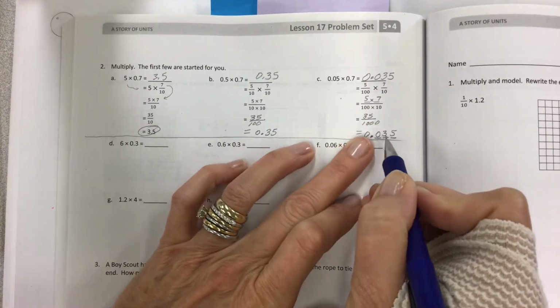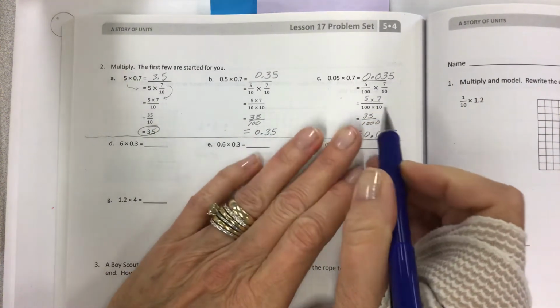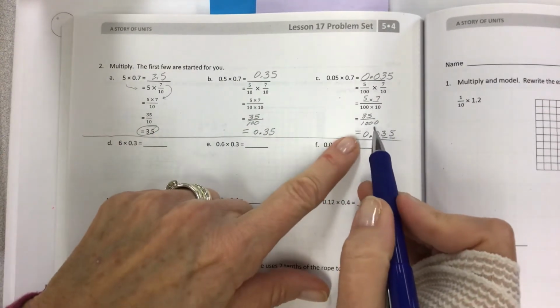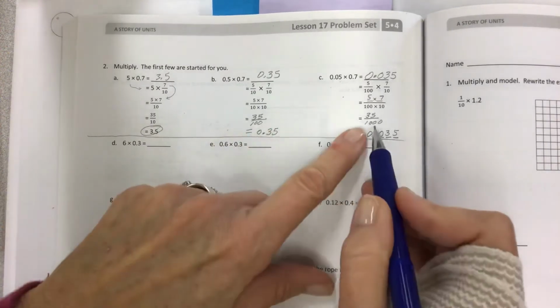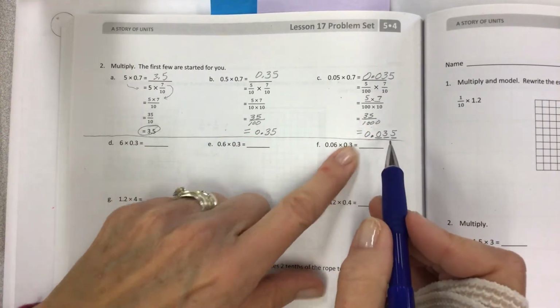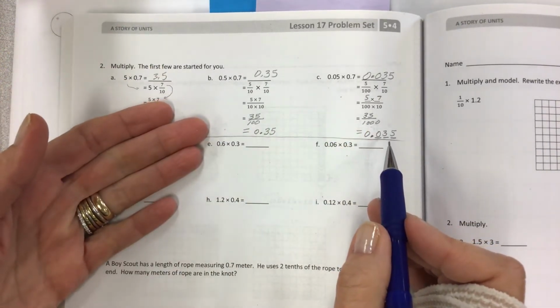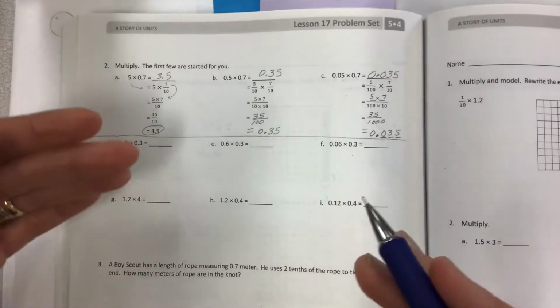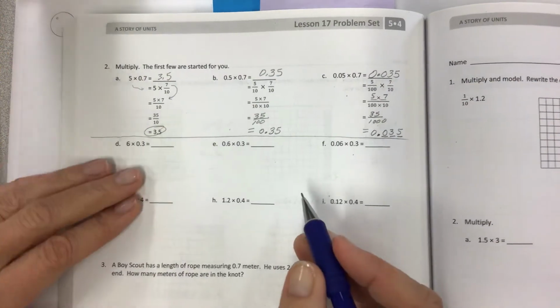Very important to shuffle it over. And again, don't simplify any of these. If you move away and you don't end up with tenths, hundredths, thousandths, then it makes it more challenging. There's just more steps that you have to do to get that fraction to fit as a decimal.